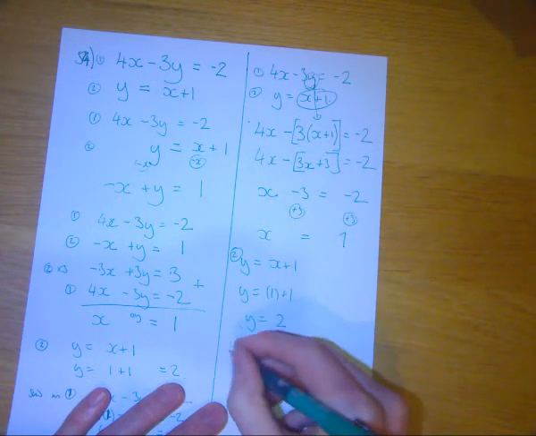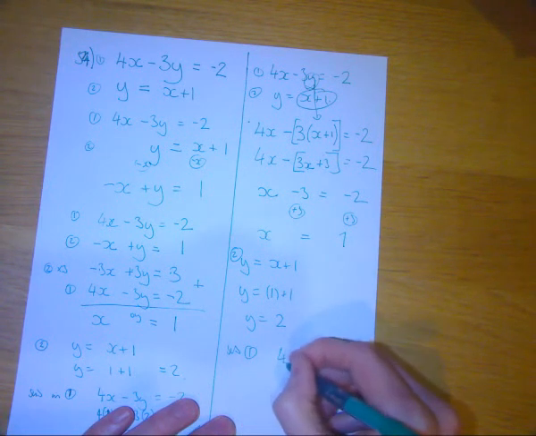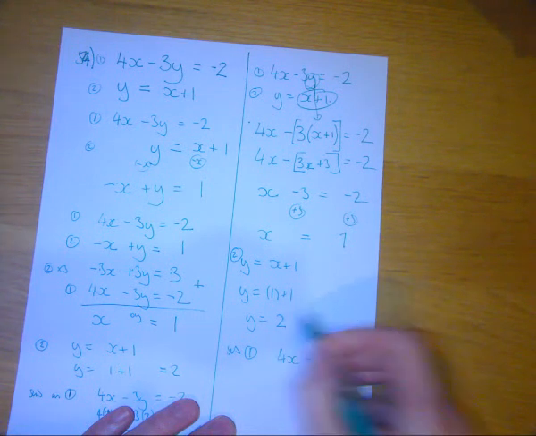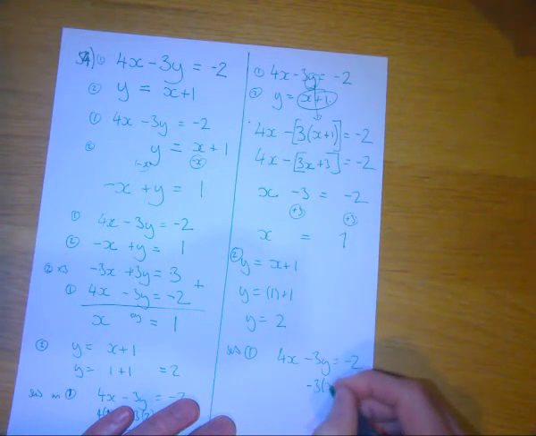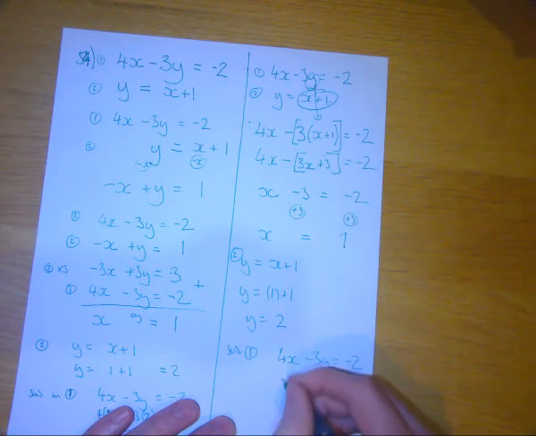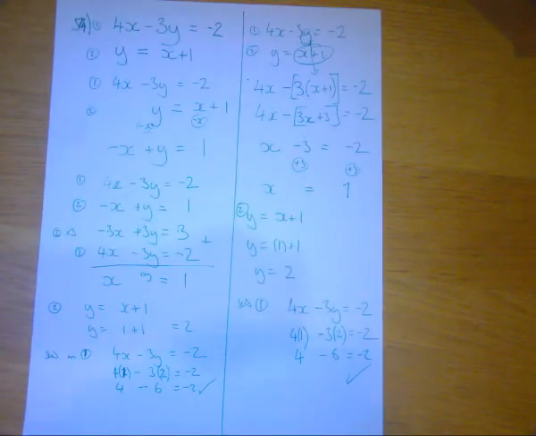I can then substitute it in equation 1 to check if I'm right. Equation 1 was 4x minus 3y equals minus 2. Well, I know y is 2, so minus 3 times 2 there, and the x I worked out was 1. 4 times 1, 4 ones are 4, minus 3 times 2 is 6, does indeed equal minus 2, so I know I'm right.